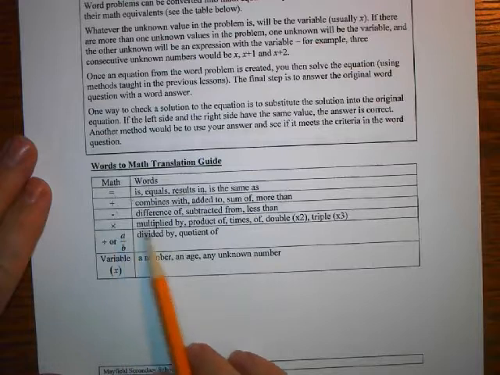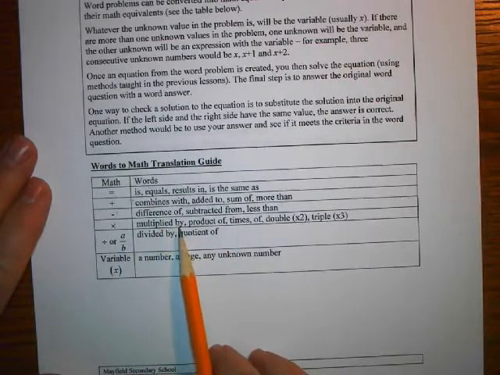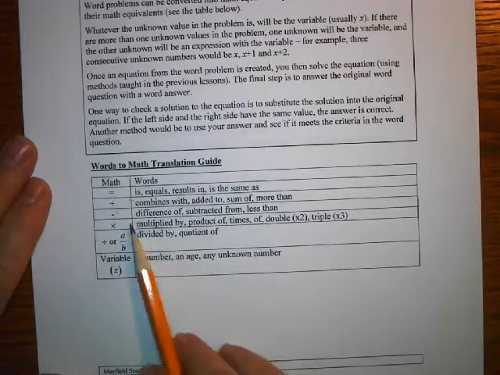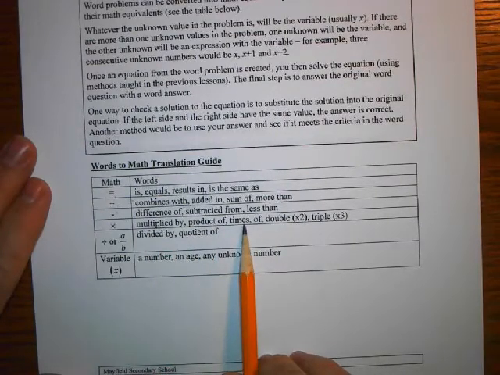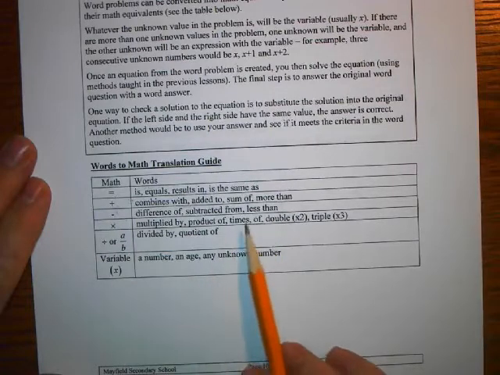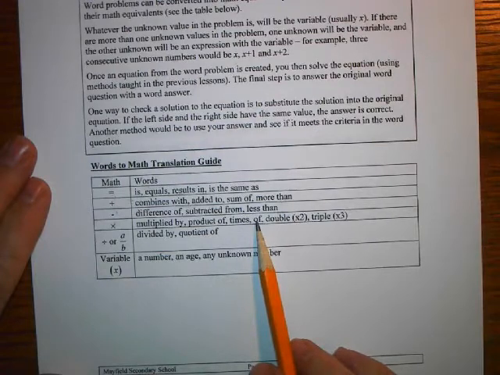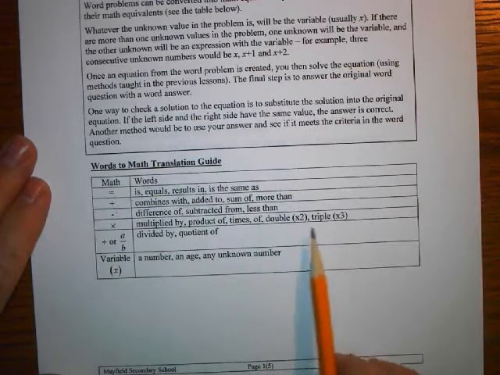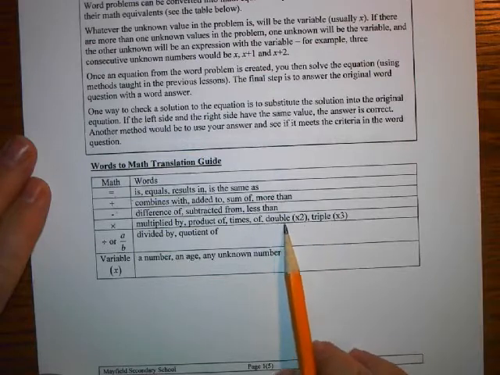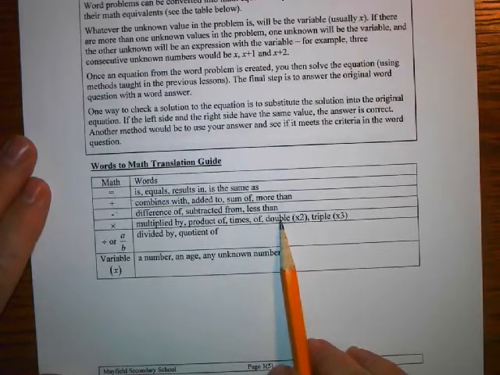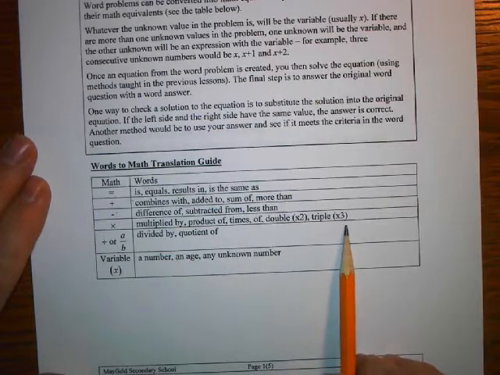For the multiplication symbol, we've got things like multiplied by. Obviously, that's pretty close to a multiply symbol. Product of is quite common. Times, that's the word we used to use for multiply, but it still applies here. The word of, if you see it by itself, a lot of times that just means multiply. And also we have these very specific multiplications, double and triple, that could be replaced with multiply by 2 for double, multiply by 3 for triple.